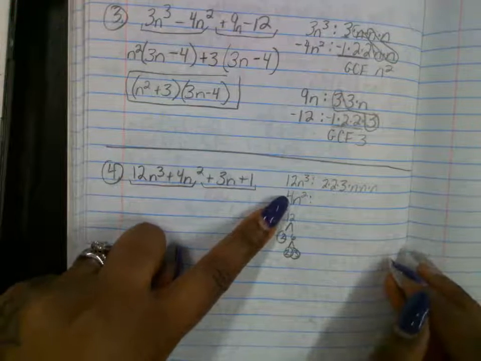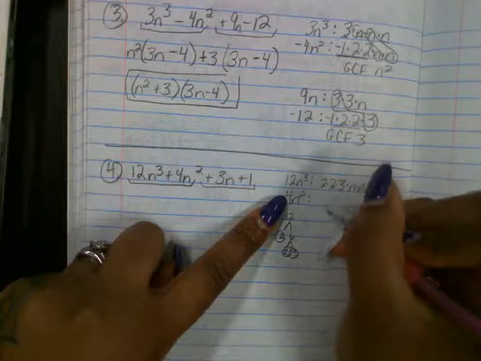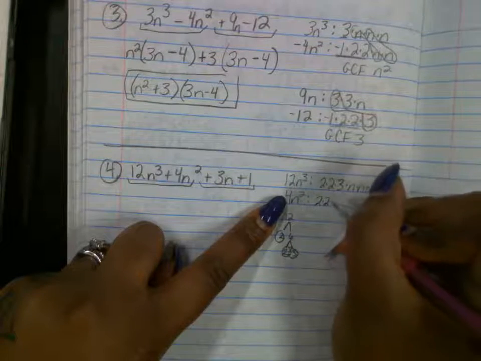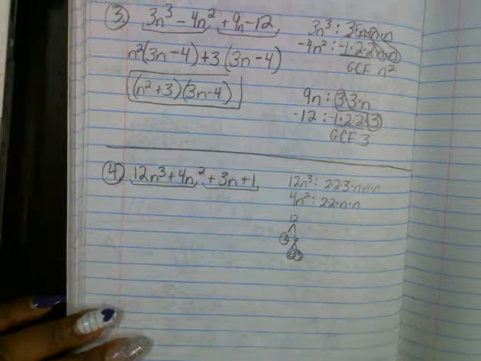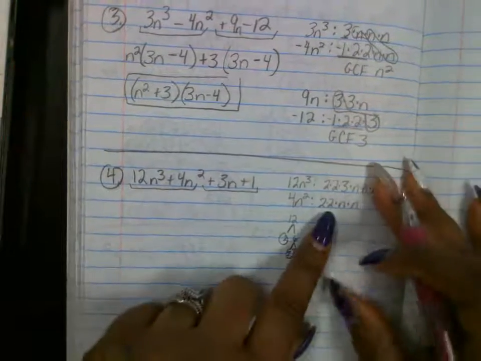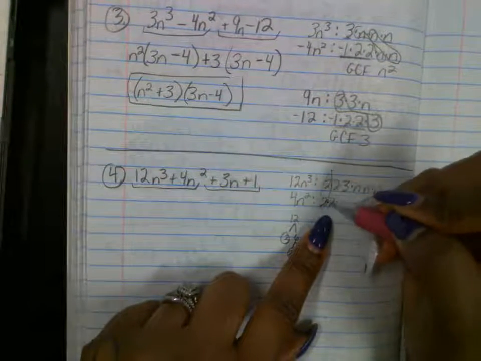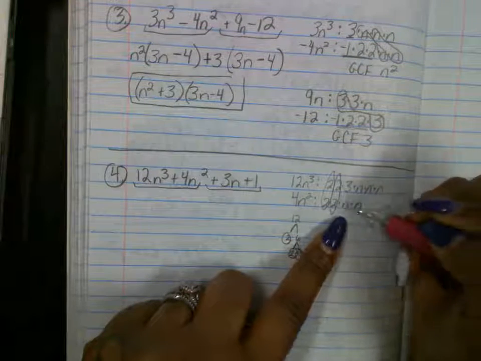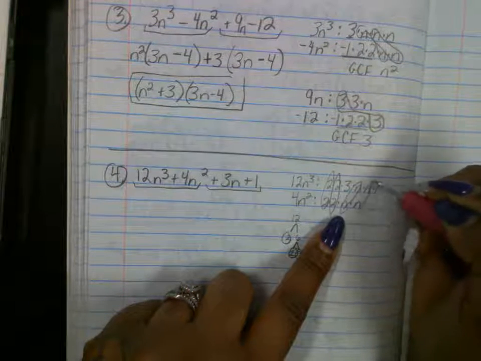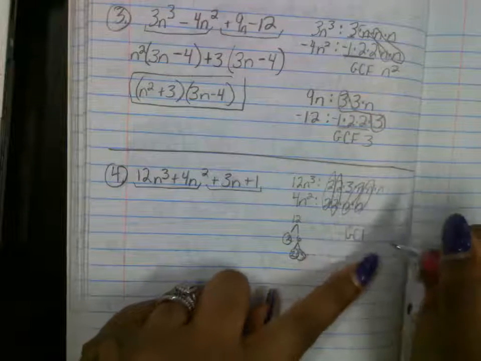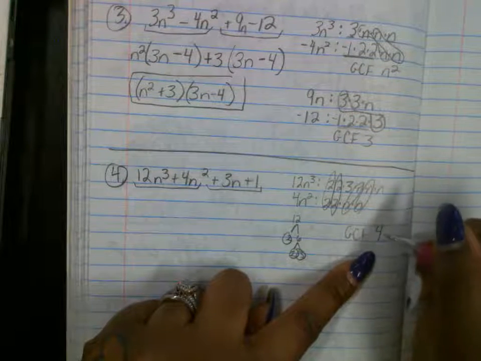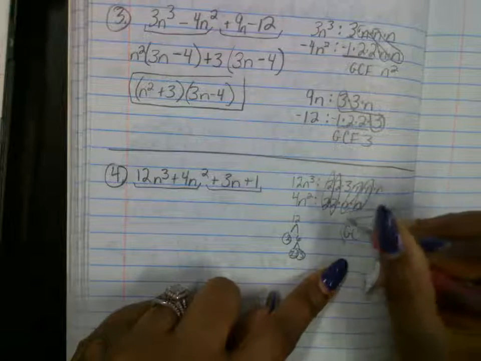When you break down 4, that's 2 times 2 times n times n. Now you're looking for the greatest common factor. They have a 2 in common, another 2 in common, an n in common, and a second n in common. So the GCF is going to be 4n to the second.